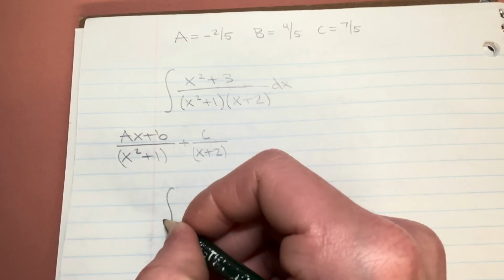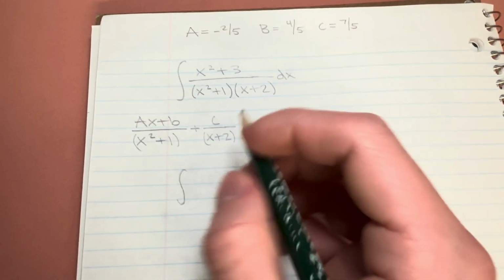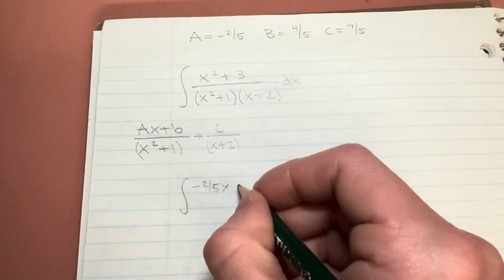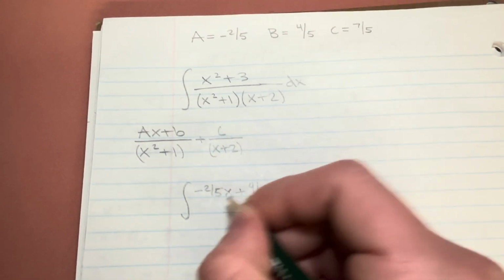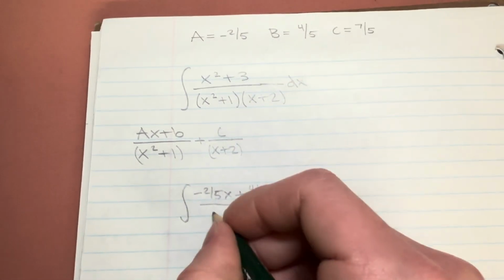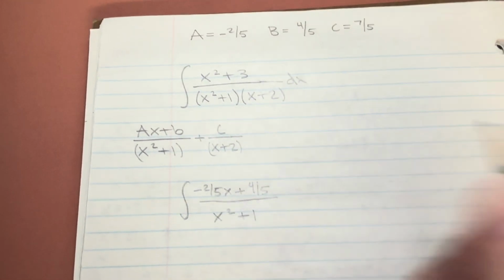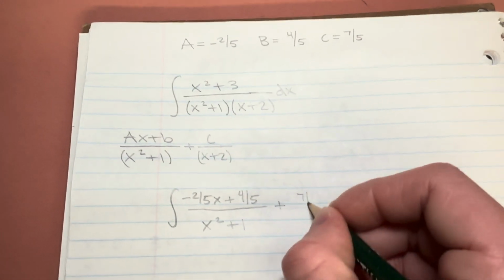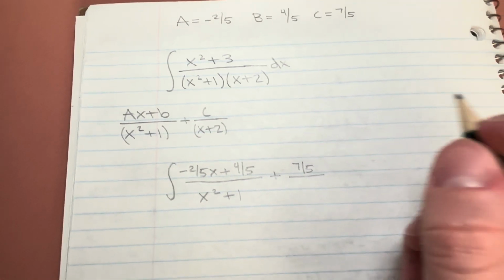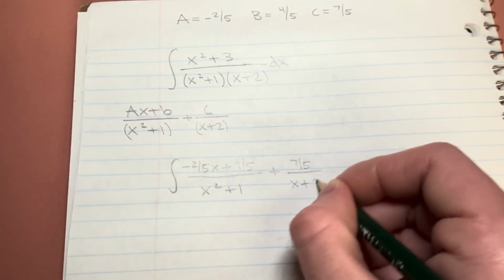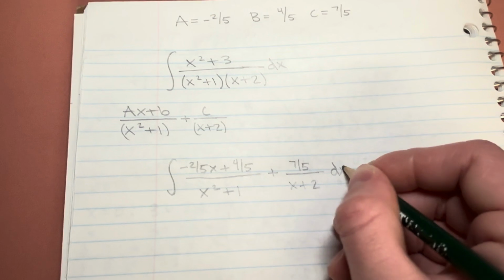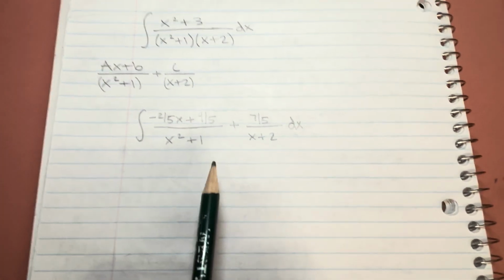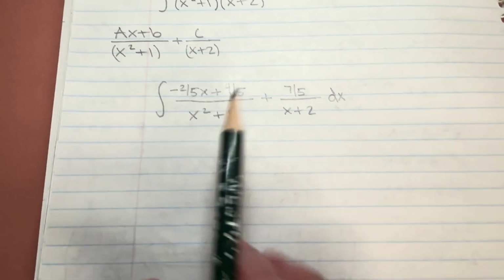So now we're going to do the integral of A, which is negative 2/5 x plus 4/5 all over x squared plus 1, plus C, which is 7/5 all over x plus 2, dx. All right, and let's split this up into two different integrals to make things easier.